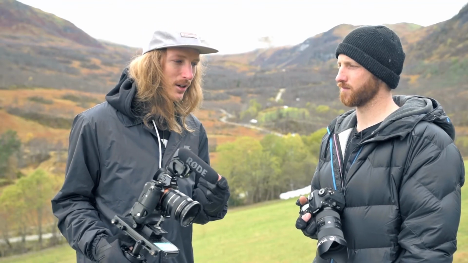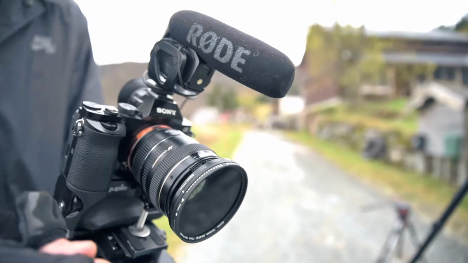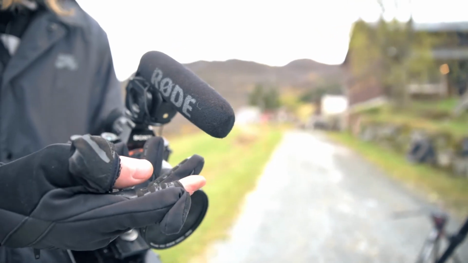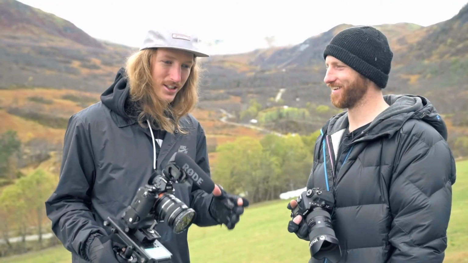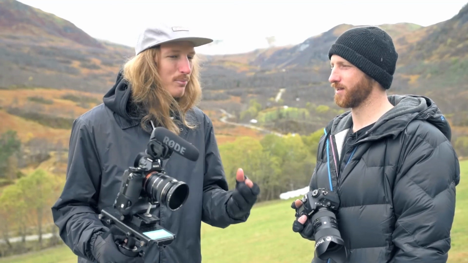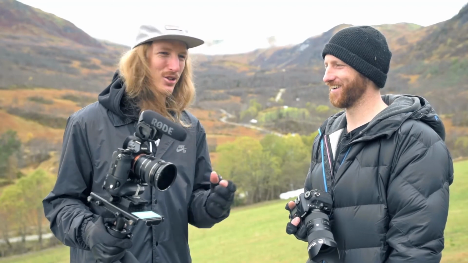And second, I would say is audio. Get a microphone. If you have a tripod, the second investment would be a microphone to get decent audio. Watching a video with crap audio is unbearable. You can watch a bad video as long as it has good audio. You can bear with it, but if you hear squeaky sounds and it's really annoying, you just turn it off.